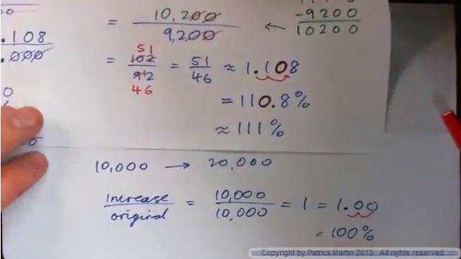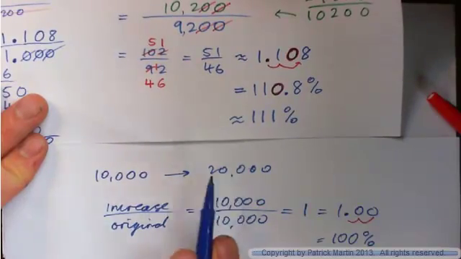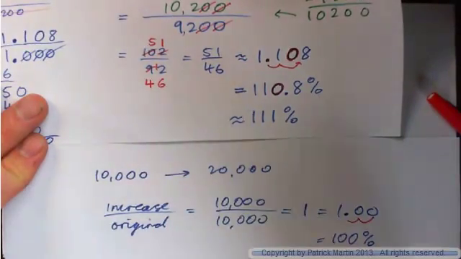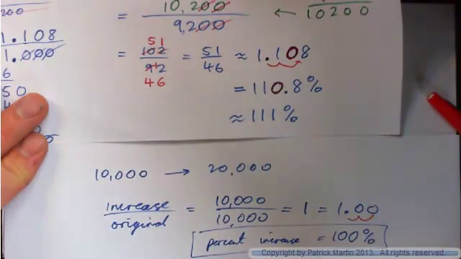So if the healthcare costs, for example, increase from 10,000 to 20,000, that would be doubling. That would be a percent increase of 100%. So if something increases by 100%, it means it doubles.